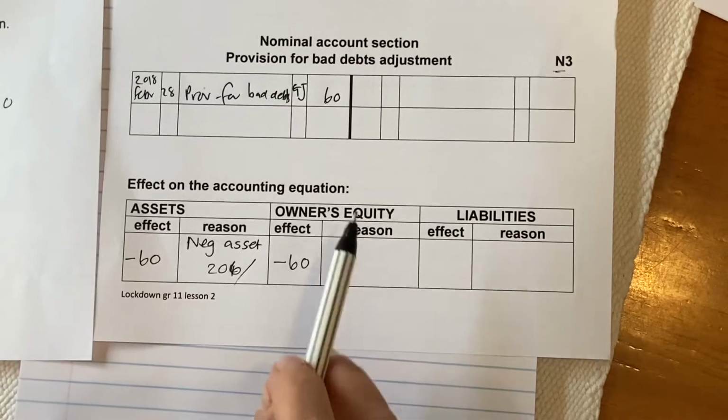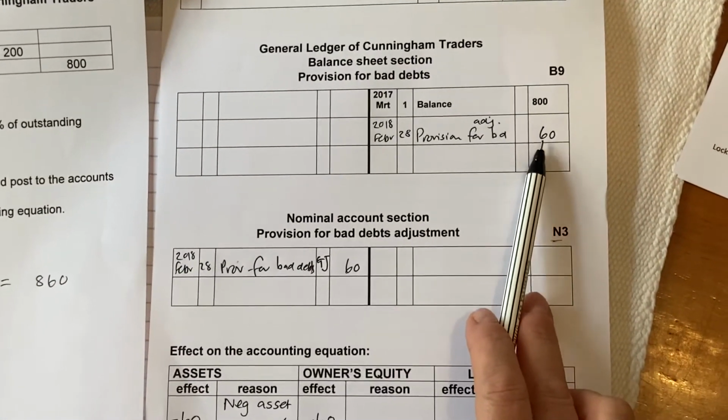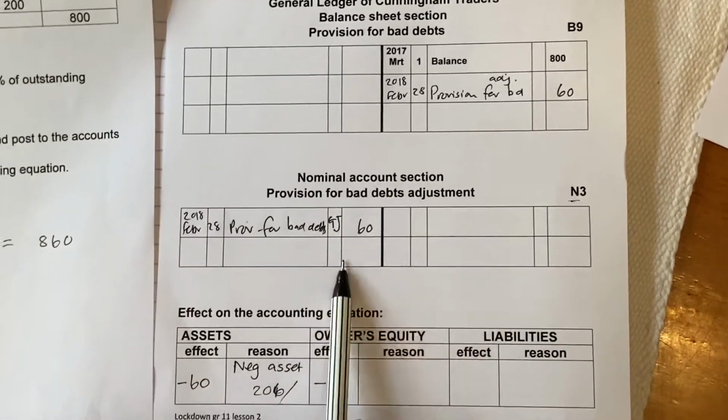Why is it an expense? Because we had to increase the 800 Rand to 860 Rand. So we had to add another 60. And where did we get that? From our pockets. It's part of my expenses.